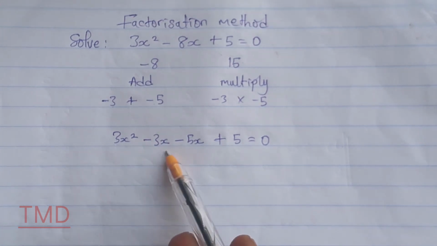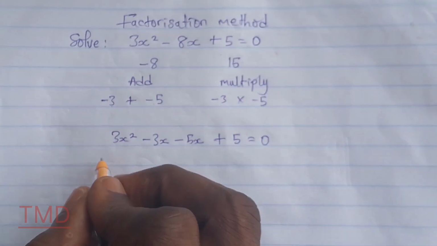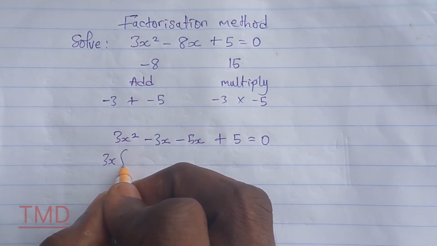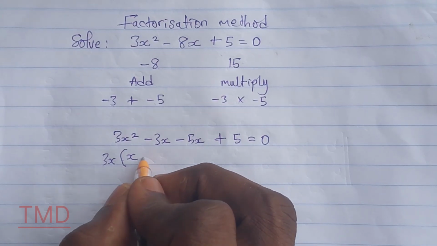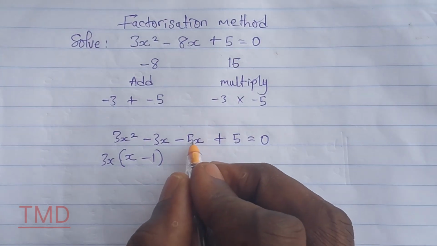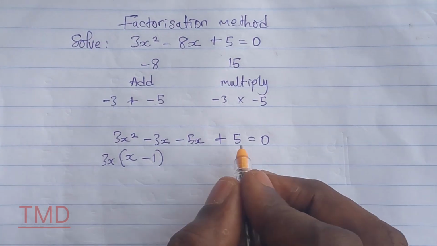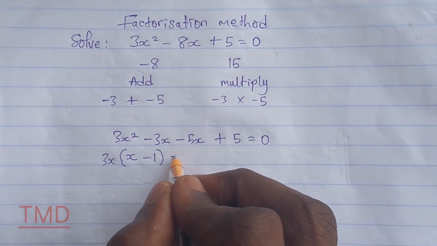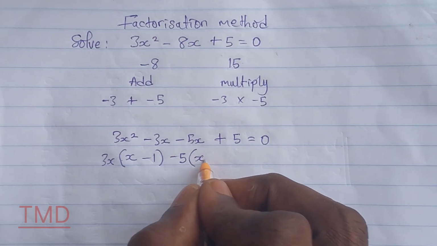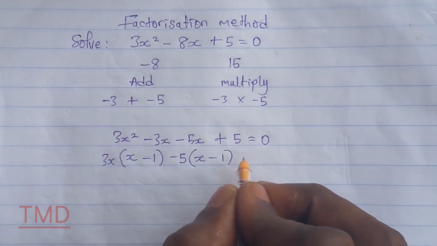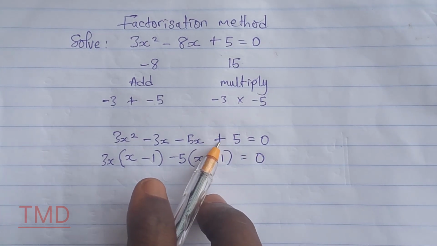So we look at these first two terms. What is common between them is 3x, so we factor out 3x. What's left is x and minus 1. Then we look at the common factor between the other two terms, and that's minus 5. If we factor out minus 5, we are left with x and minus 1, not plus 1, because minus 5 times minus 1 gives us plus 5.